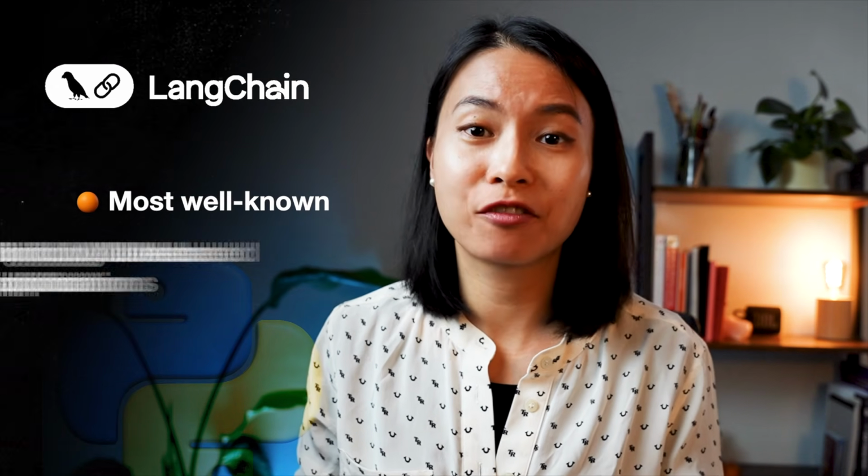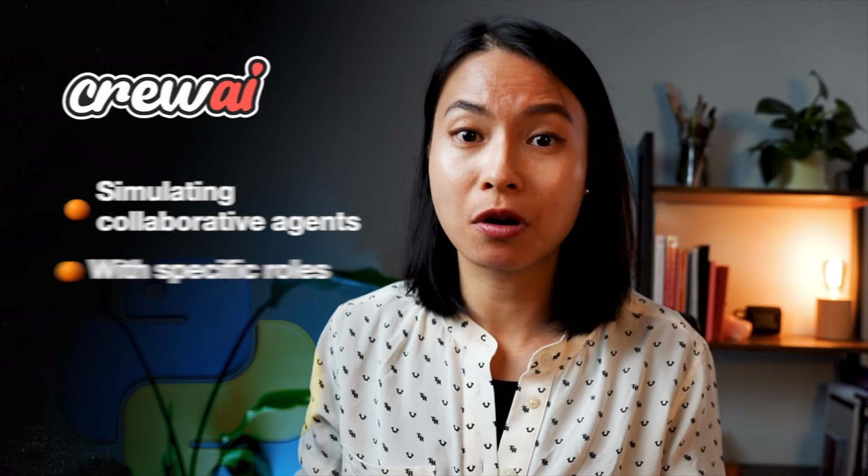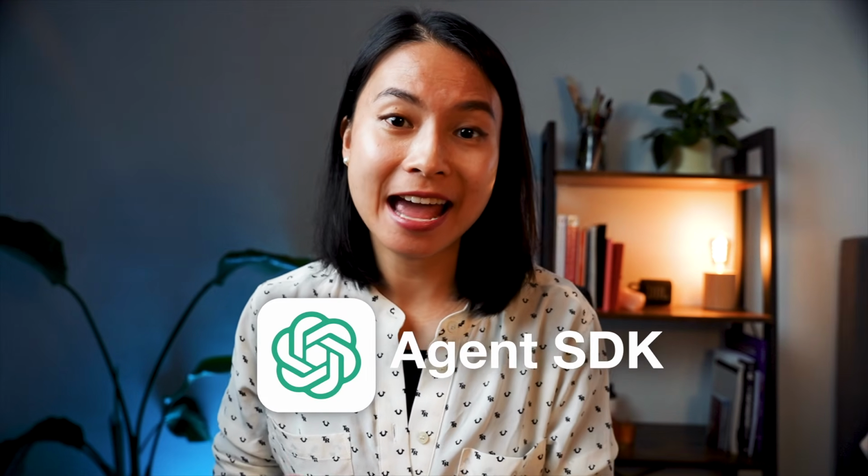There are some great Python frameworks available now that make this process easier. You might have heard of LangChain, probably the most well-known toolkit for building LLM-based applications. We also have CrewAI, which is great for simulating collaborative agents with specific roles. Then Microsoft's AutoGen. We also have LlamaIndex, which is ideal if your agent needs to work with a lot of documents and extract context intelligently. And recently, we have OpenAI's Agents SDK, which is what we'll be using in this project. I find it to be one of the most straightforward options if you're already planning to work with OpenAI's models.